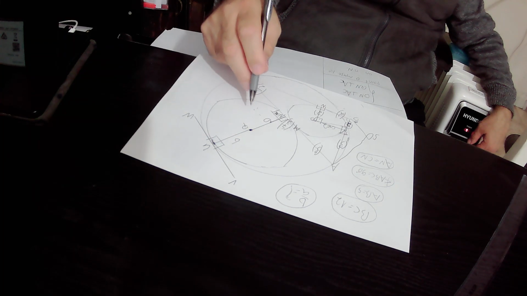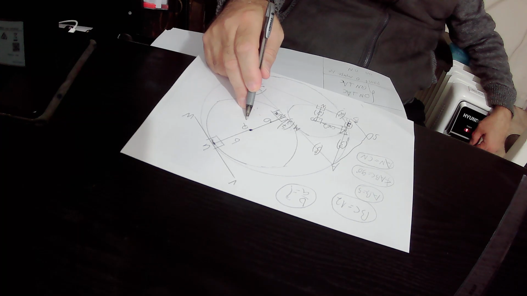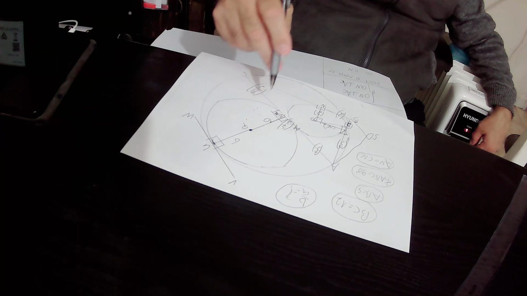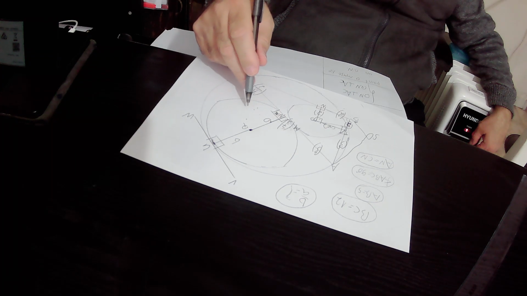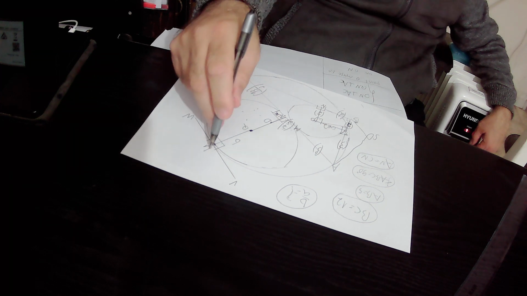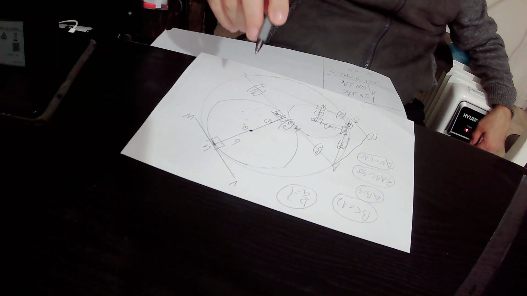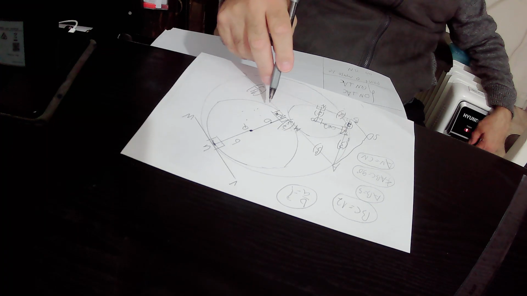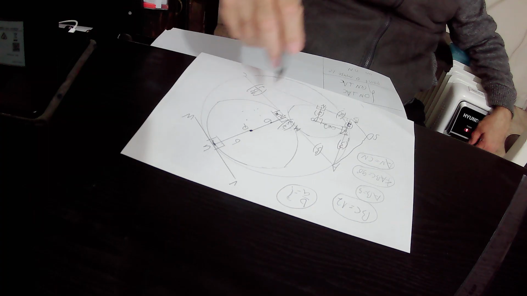Or if point Q is not located on the straight line OU, then QU will never make an angle of 90 degrees with VW. So all three points O, Q, and U must be located on the same straight line.